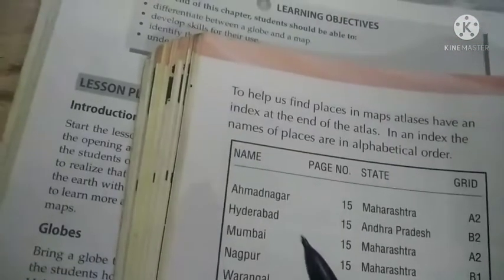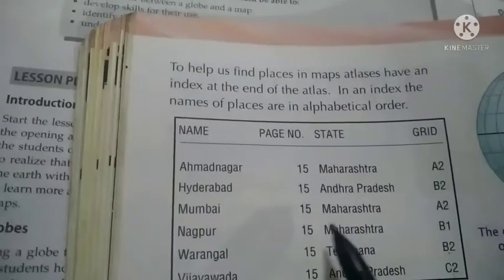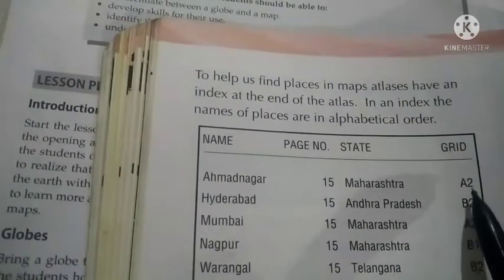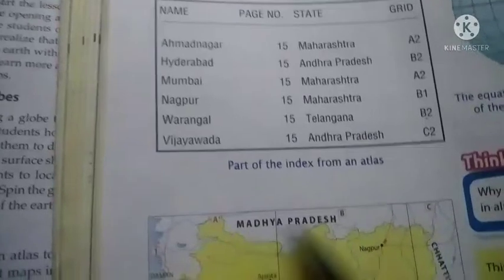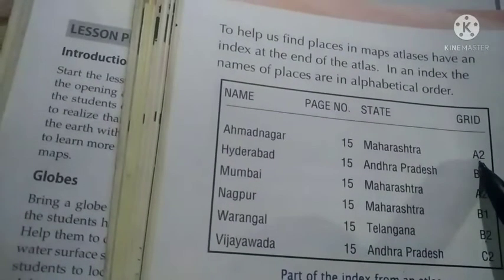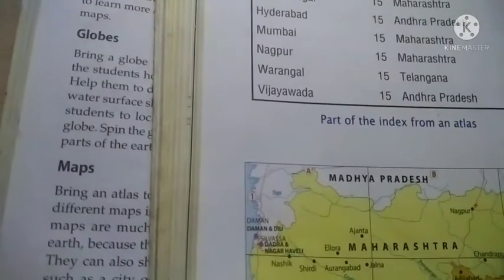Hyderabad, Maharashtra, Andhra Pradesh, Mumbai, Maharashtra. The grid reference is here. A2. Okay. 1, 2, 3. A, B, C. See here, A1, A2. Ahmednagar, A2. Where is A2? Ahmednagar is here. Understand? Very easy to find.